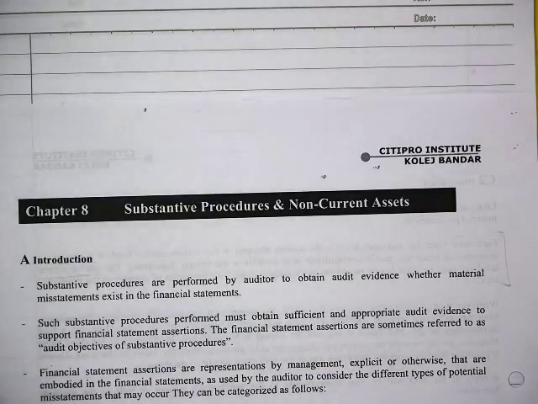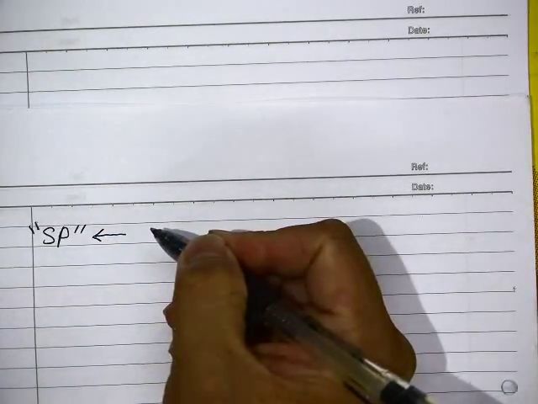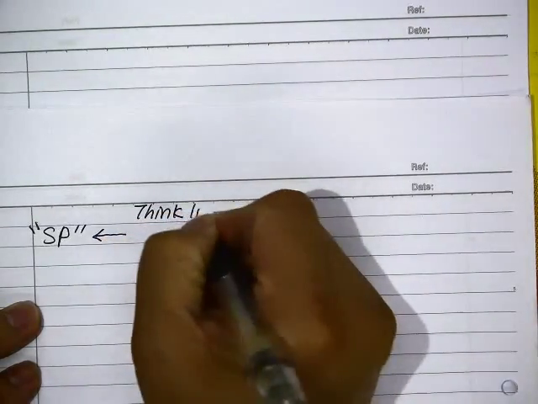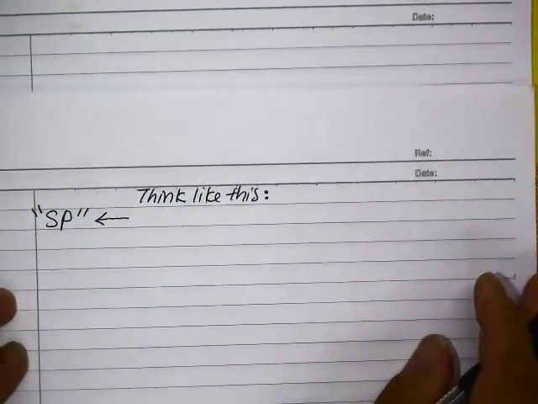So all this while we've been knowing substantive procedure. So what exactly is substantive procedure? If you look at SP, you just need to think of this in this way. Think like this.